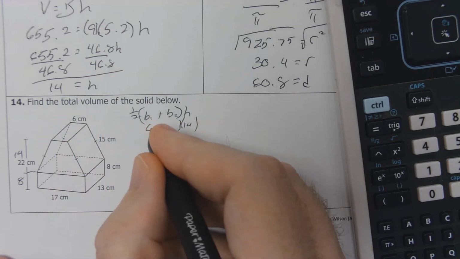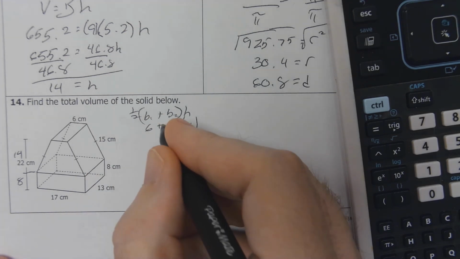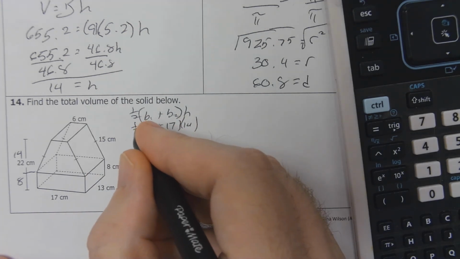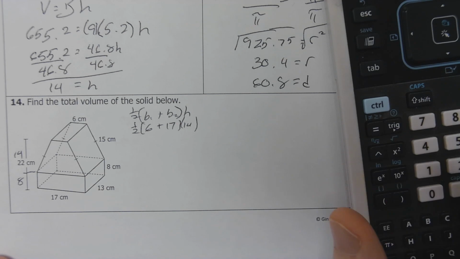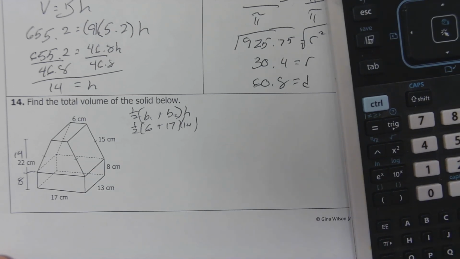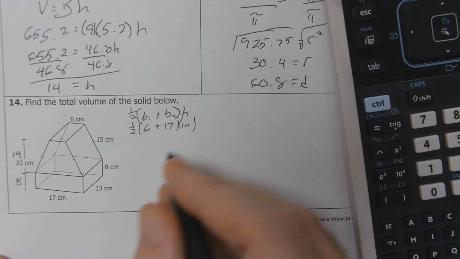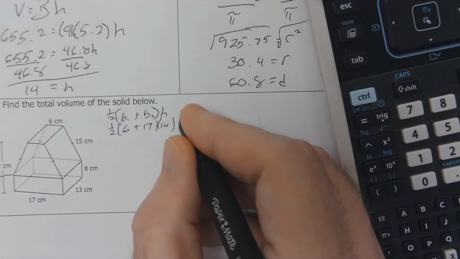Base 1 is 6. Base 2 is 17, because that's the same length as this. So there's our trapezoid.